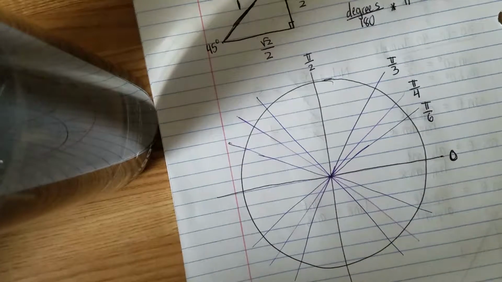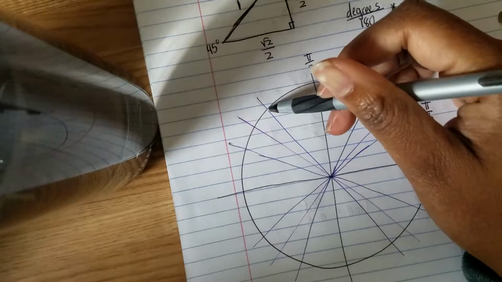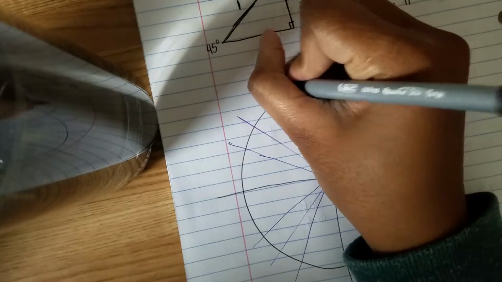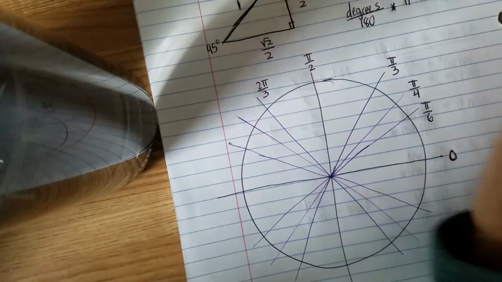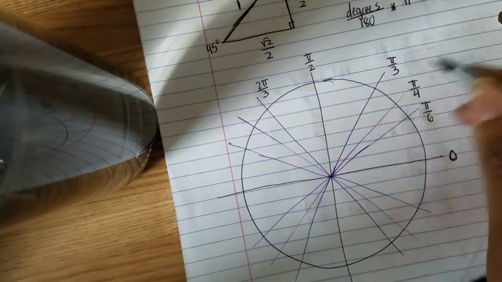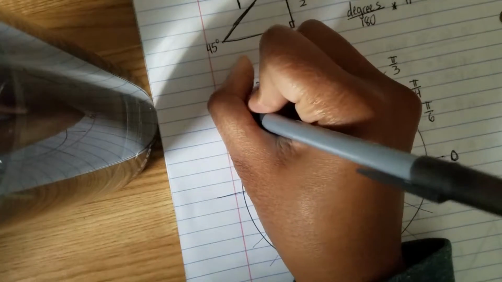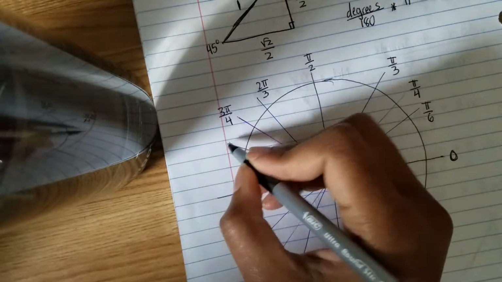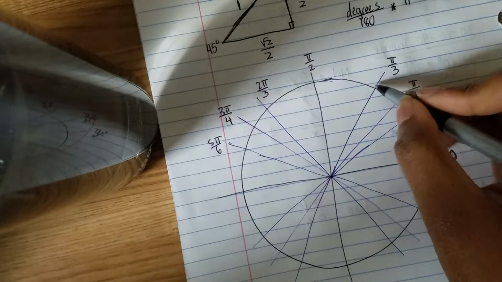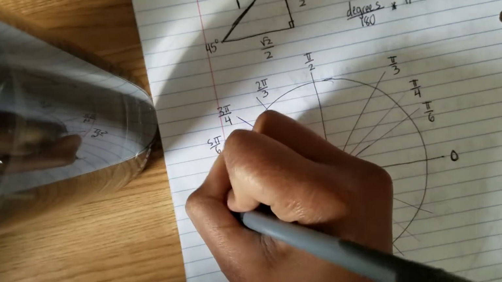So this is pi over 6, 2 pi over 6, 3 pi over 6, 4 pi over 6, and 4 pi over 6 simplifies to 2 pi over 3. This is pi over 4, pi over 2, 3 pi over 4, because we're going 1, 2, 3, so 3 pi over 4. And this is 5 pi over 6, because we have 1 pi over 6, 2 pi over 6, 3 pi over 6, 4 pi over 6, 5 pi over 6. 6 pi over 6 is pi.